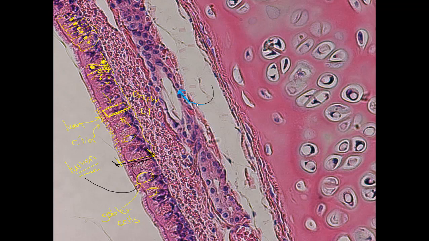All right, so let's take a look at this one. You could use this as an example too. They're the same. So there's a lumen here, right? This is the lumen. See a lumen over here as well. And then if you look at this cell here, and looking at the cells next to it, can you tell how many layers this is?